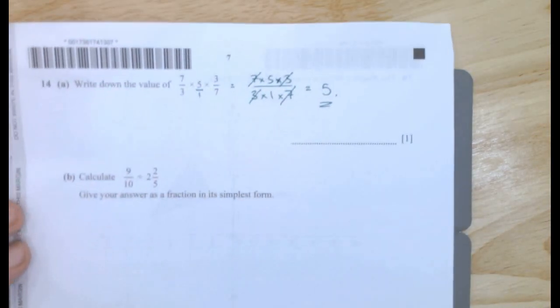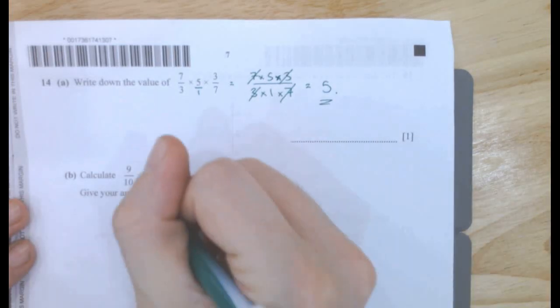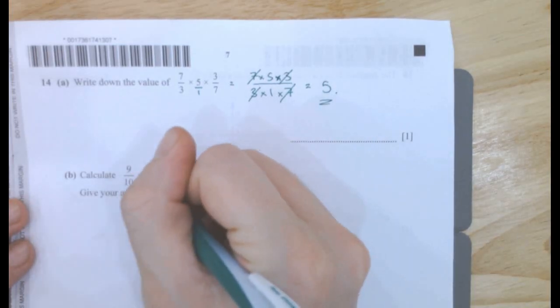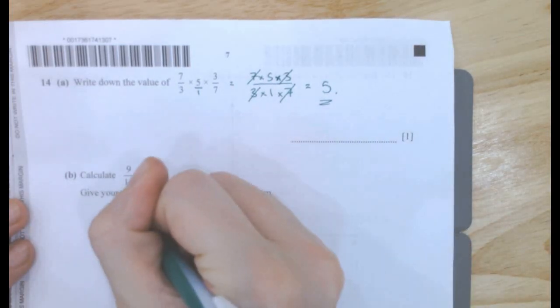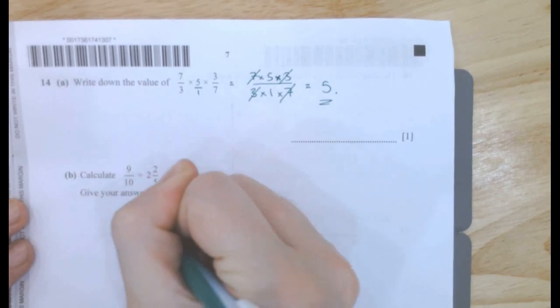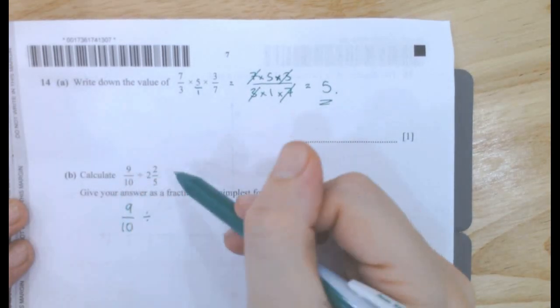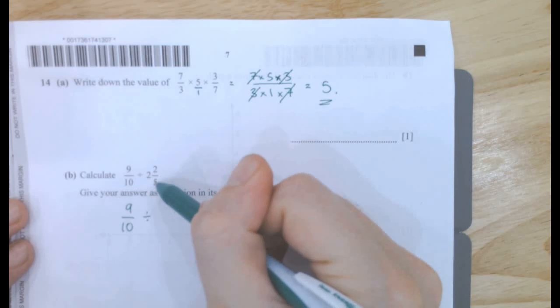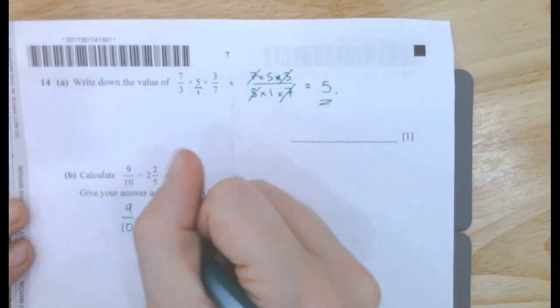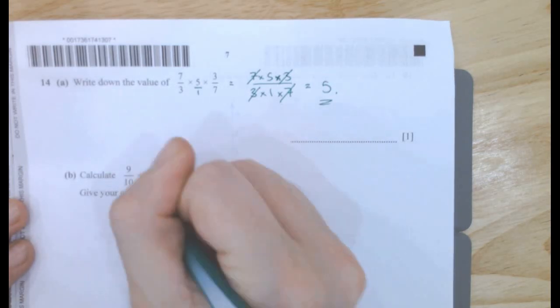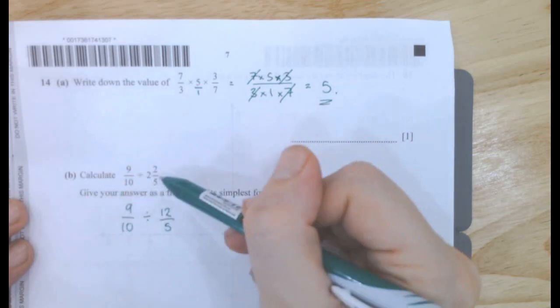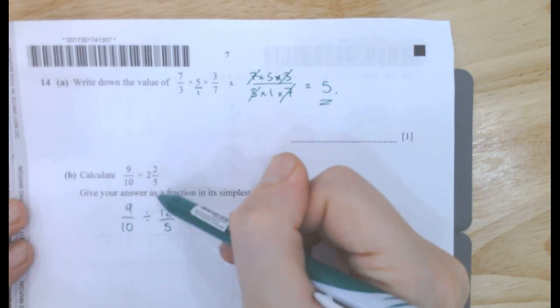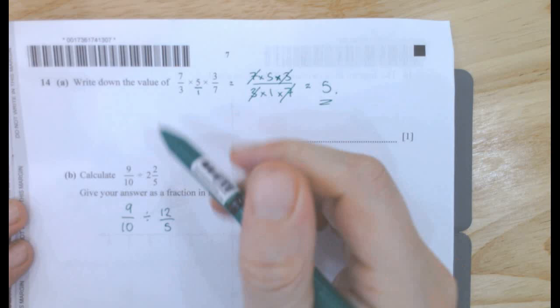All right. Calculate 9/10 divided by 2 2/5. You can't do this until you've got an improper fraction. So we're going to start with 9/10 divided by. The phrase I use for this is big times bottom plus top. You've got 2 times 5 is 10 plus 2, 12. There are 12 fifths. There are 10 fifths found in 2 wholes, and then 2 fifths found in 2 fifths. So you end up with 12 fifths in total.